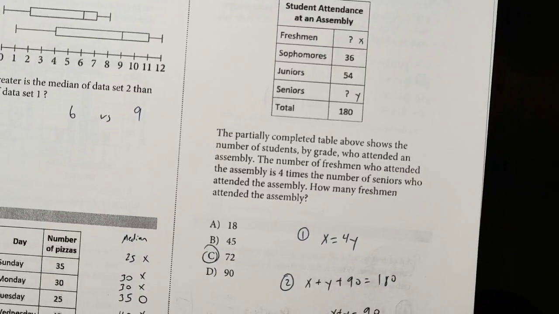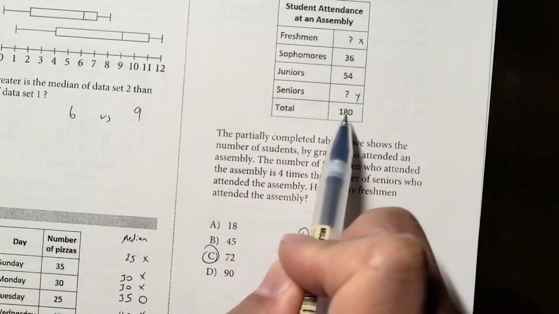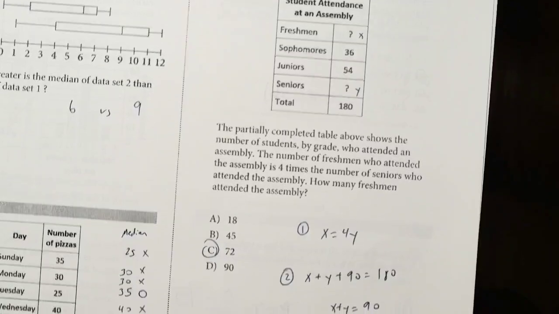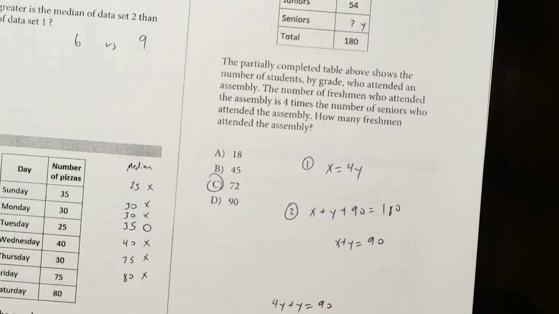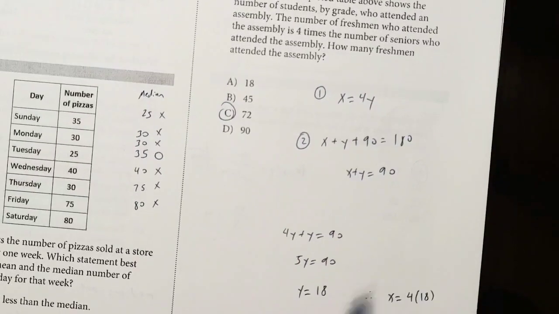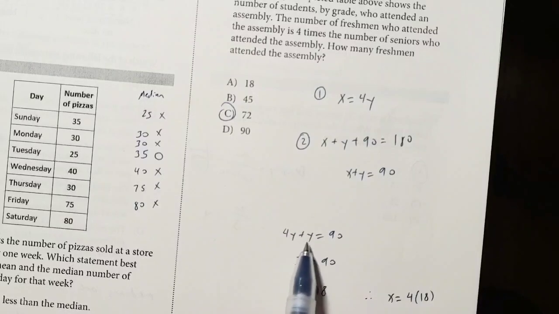And then we need another equation. Well, we can get X plus Y plus these two, which is 90, equals 180. That's another equation, or we can simplify to X plus Y is 90. 2 equations, 2 unknowns. We have a system of equations. So I just substitute it since X is 4Y. Put that into here. 4Y plus Y is 90. Solve for Y, that's 18.